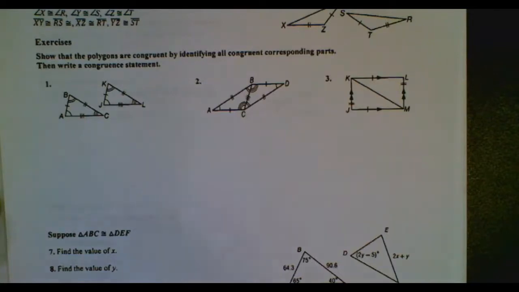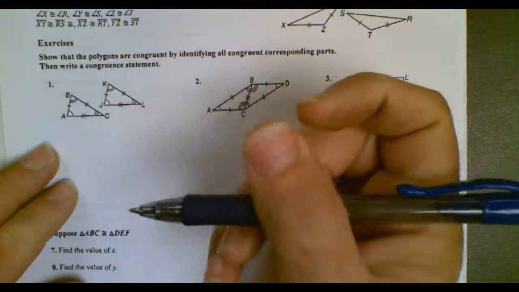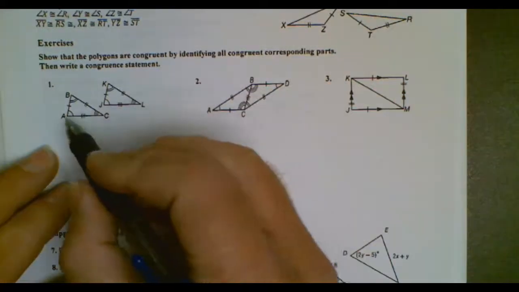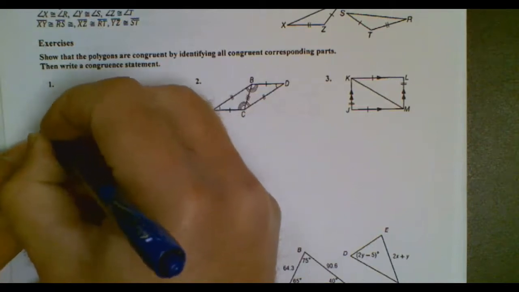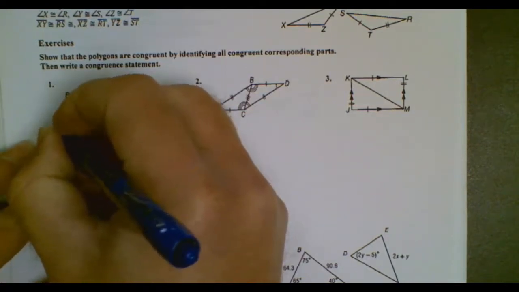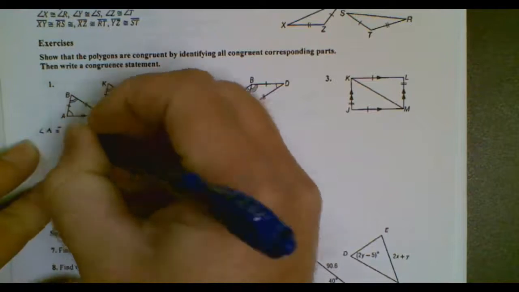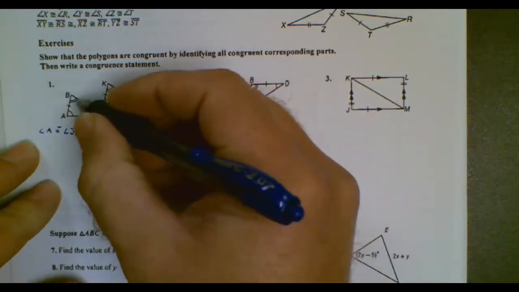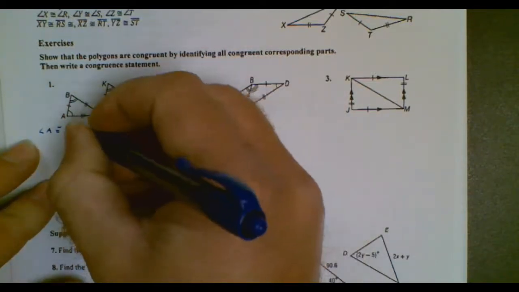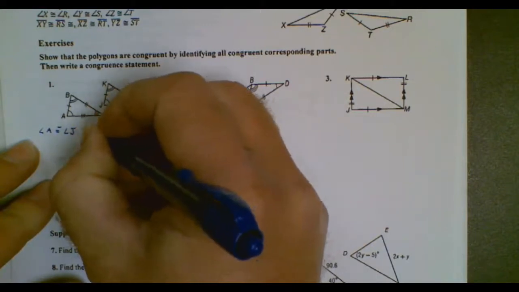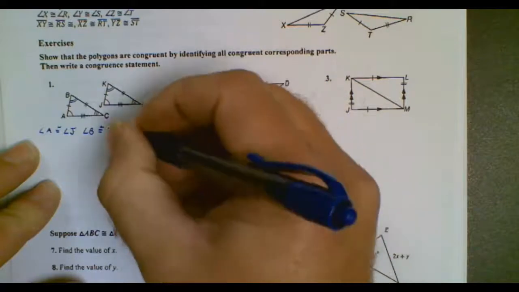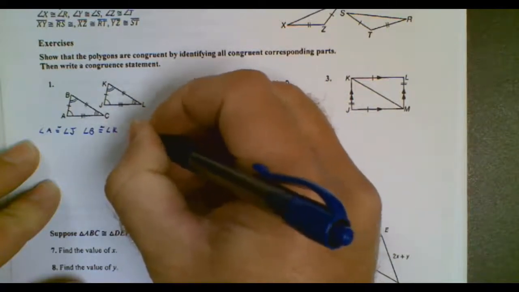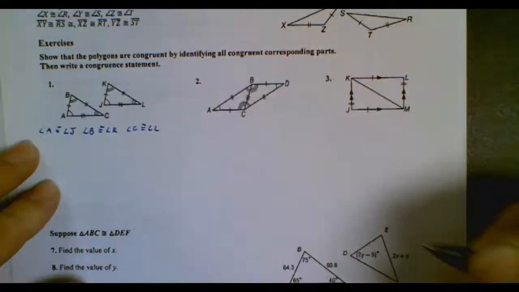Okay, so as I look at these, let's start naming the 6 parts. Let's start with the 3 angles. Obviously, angle A corresponds to angle J. So angle A is congruent to angle J. Let's go for the double marks, angle B and angle K. And then the triples, angle C and angle L. All right, so those are the 3 angles.